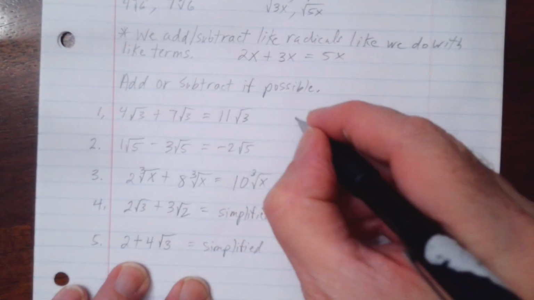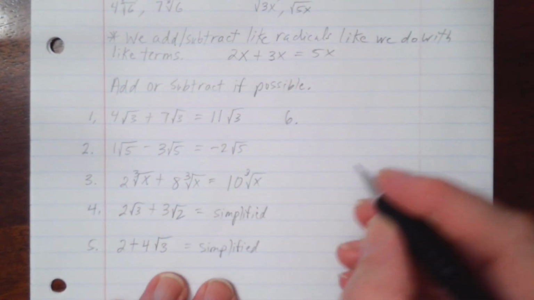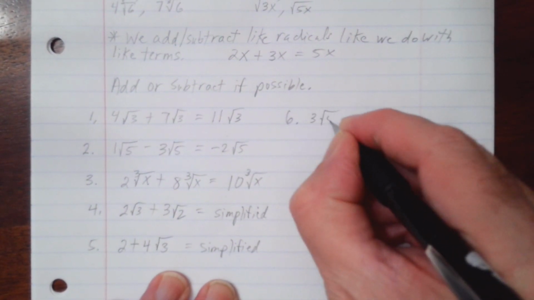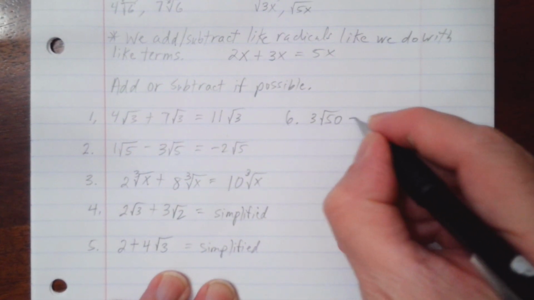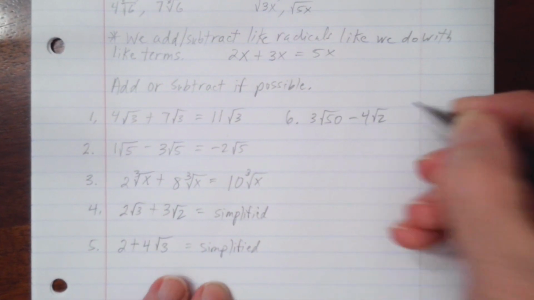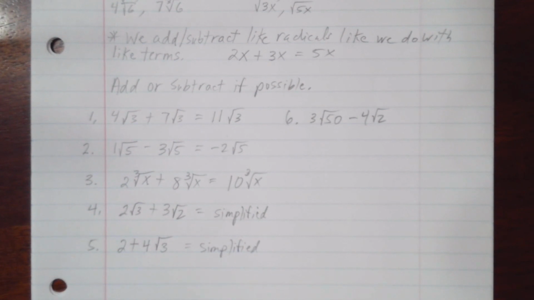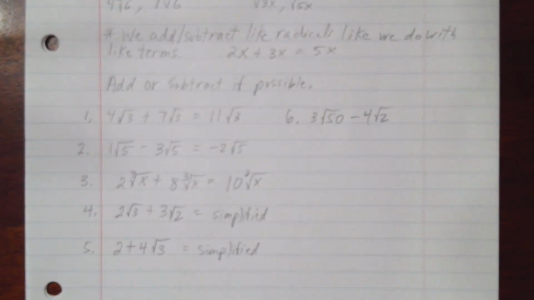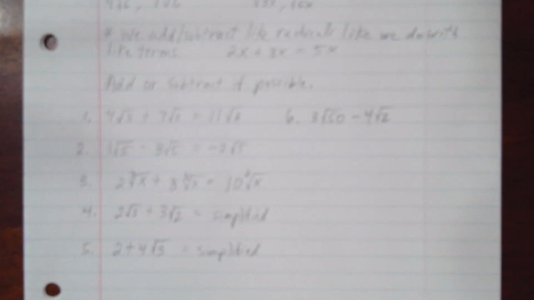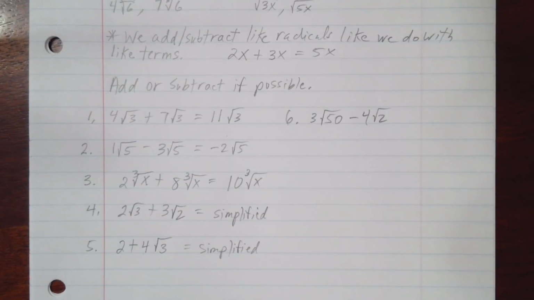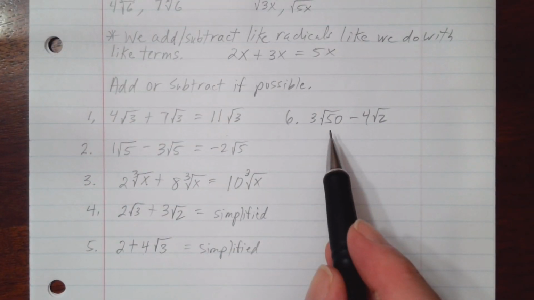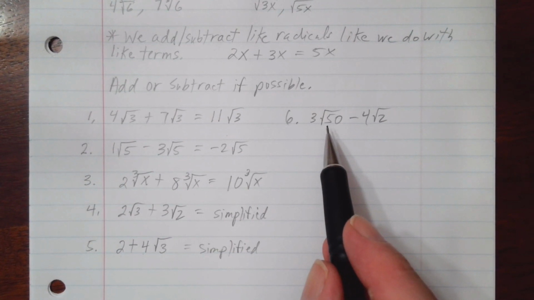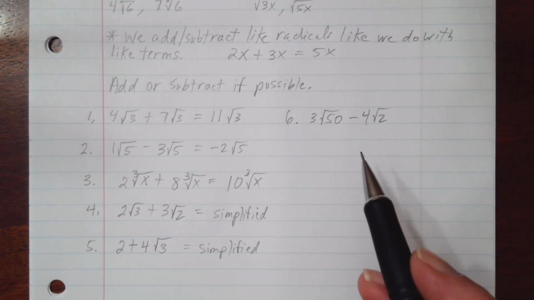All right, let's move on to number 6. 3 square roots of 50 minus 4 square roots of 2. Now at first glance, it looks like these are not like radicals, but notice the 50 here. This is not a radical that's simplified.